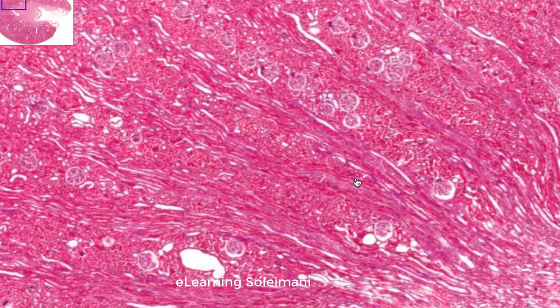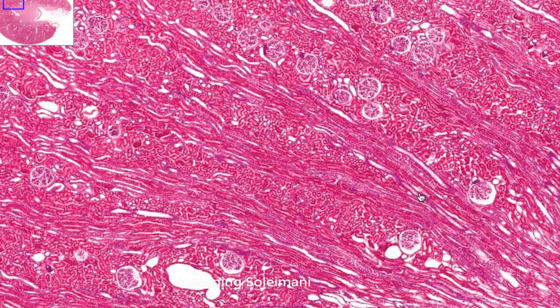Here in the cortex, you are looking at medullary rays, or pars radiata, which are clusters of parallel tubules sectioned longitudinally that appear to be coming out from the medulla.